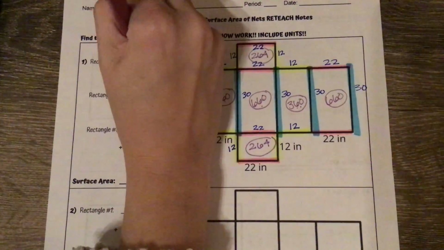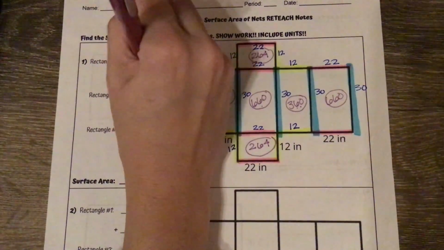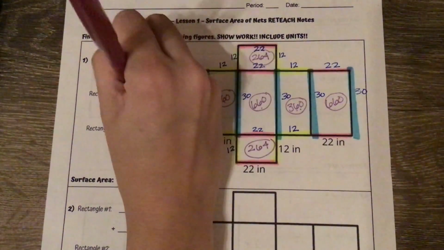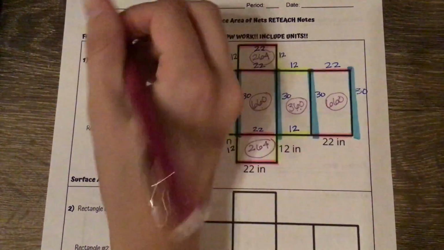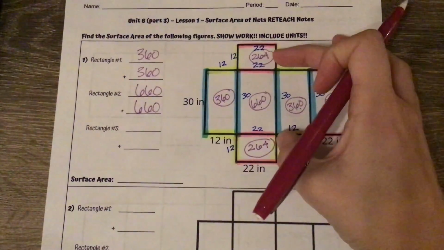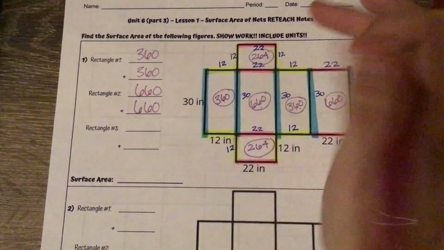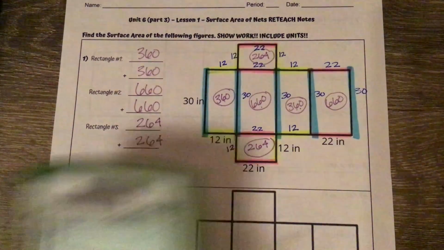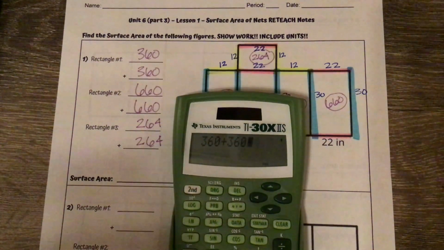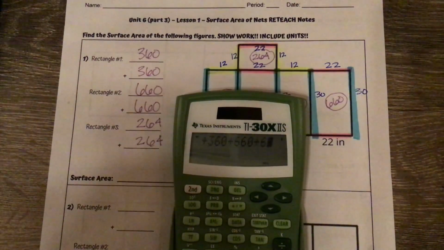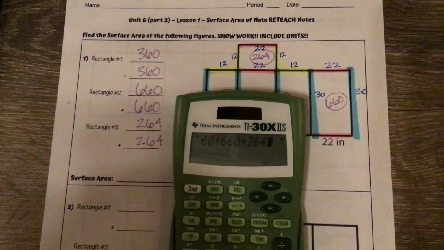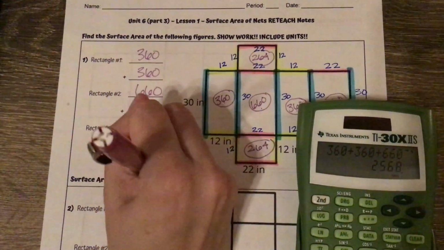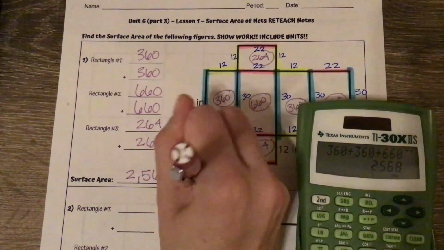So let's say 360 is rectangle number 1. We should have 2 of those, which we have right here. 660 can be rectangle number 2. We should have 2 of those. And 264 is rectangle number 3. We should have 2 of those. So I'm just adding all of these together. 360 plus 360 plus 660 plus 660 plus 264 plus 264, and I get 2,568. And our units are inches squared.